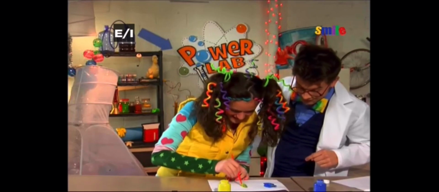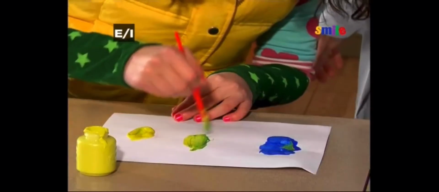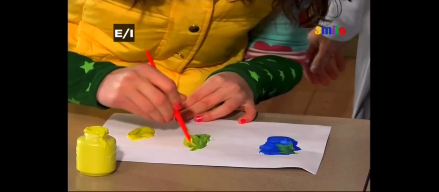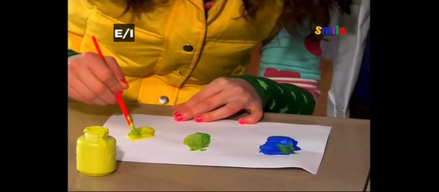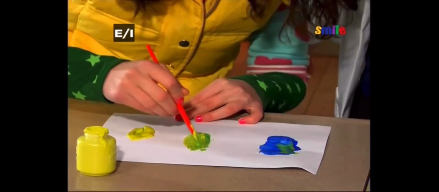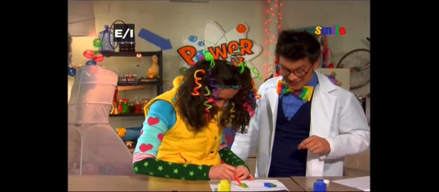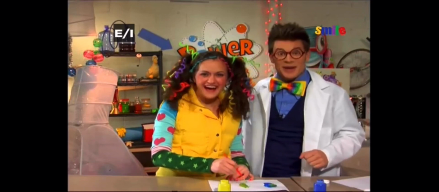I like painting. Looks like it's starting to change color. It's making green! This is so cool! You guys can go ahead and try this for yourselves at home.